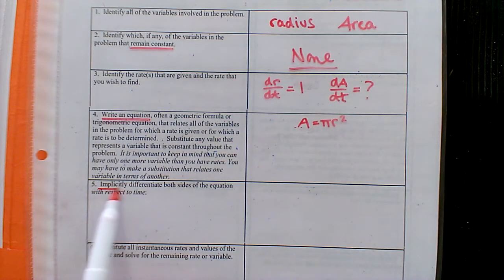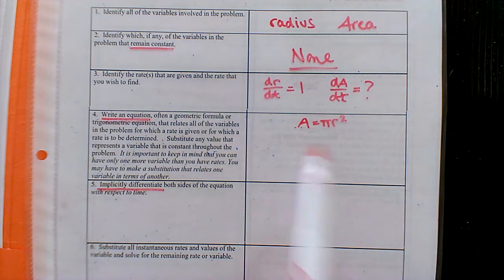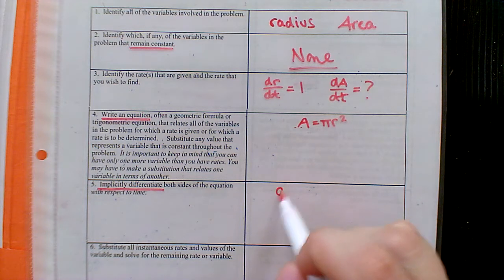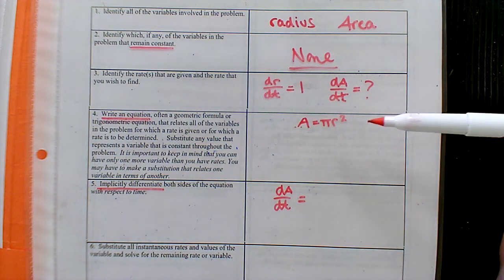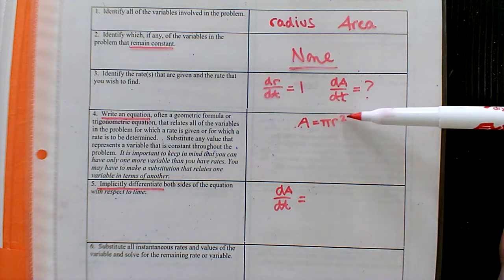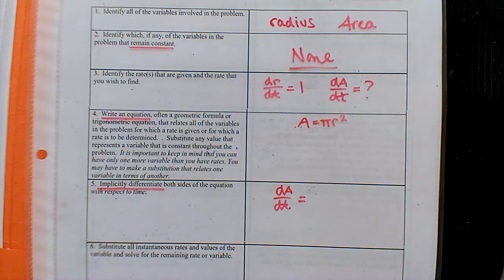Let's go ahead and implicitly differentiate. Anytime we take the derivative of something, we need the d something over dt. How do you want to represent the derivative of A with respect to time, as time goes on? dA over dt. All right, let's check out the right side. How do you want to take the derivative of pi r squared? Pi is a coefficient, r is the variable. We listed that up here. It was the radius.